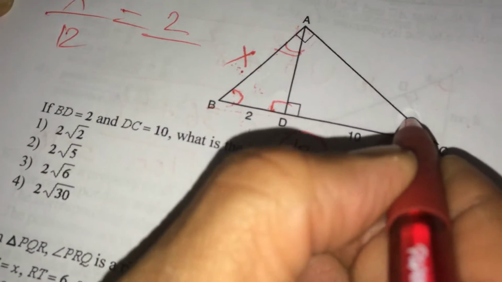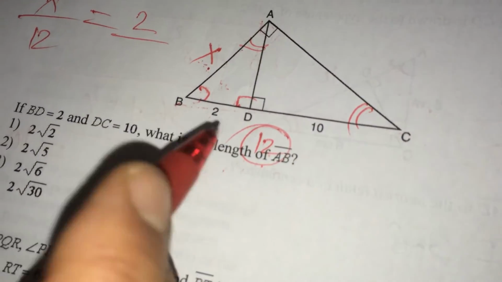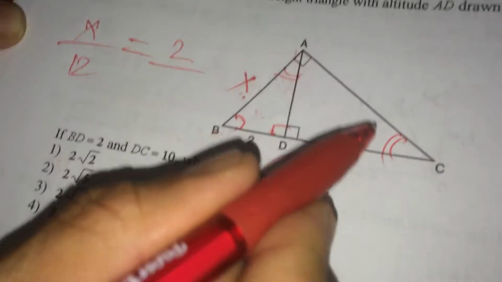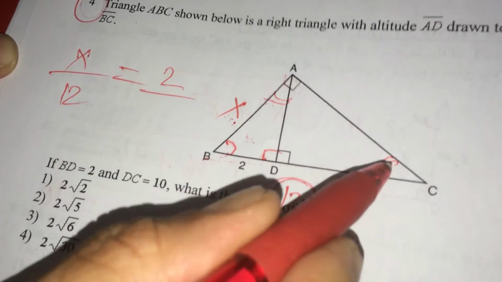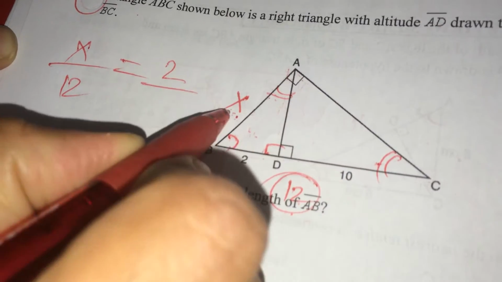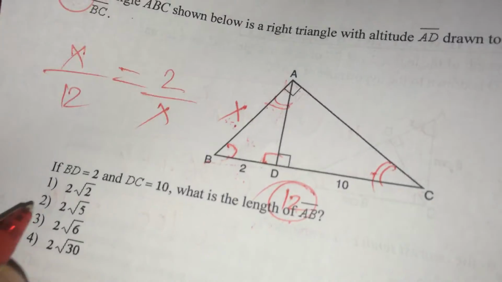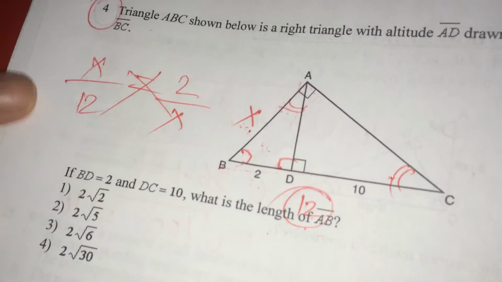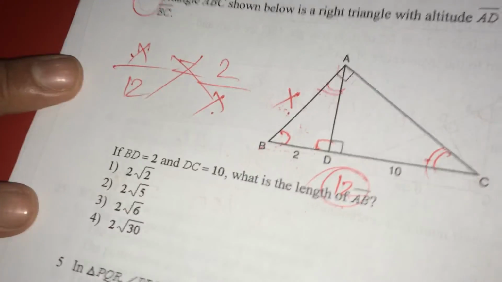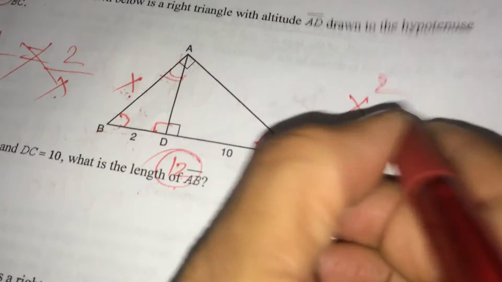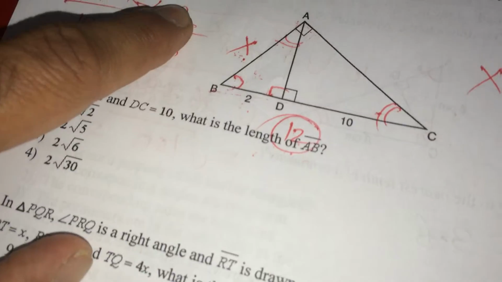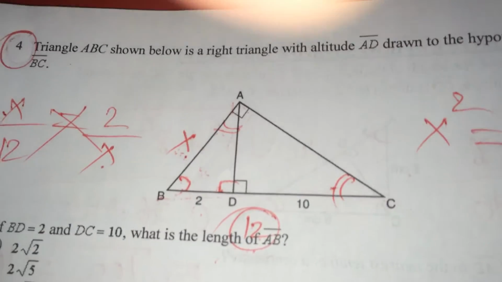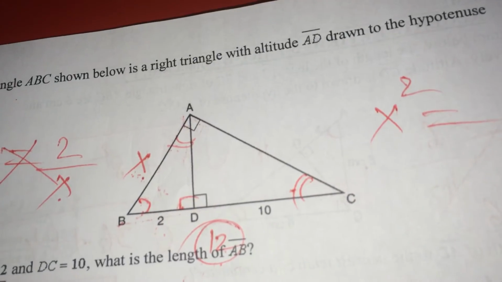And the second angle lies here. So 2 is opposite to the second angle. The second angle is equal to the second angle of the bigger right triangle. Opposite to the second angle, we have x, like this. So if I cross multiply, x times x, I get x squared, and 12 times 2 gives me 24.